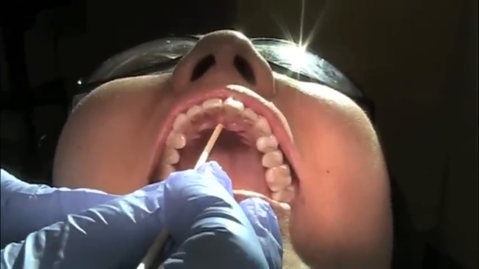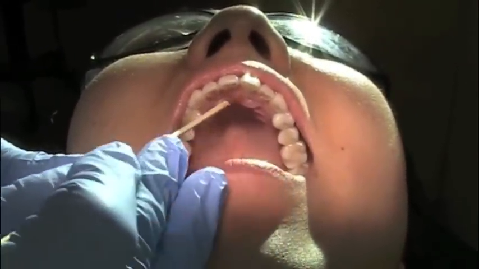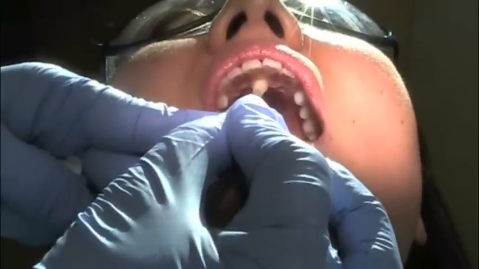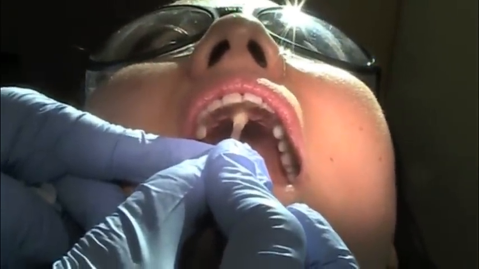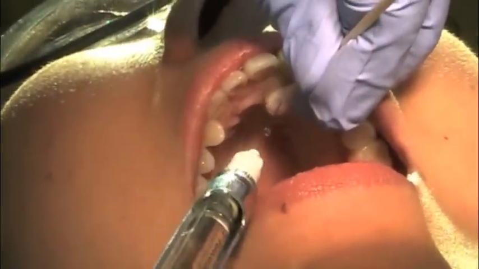Identify the palatine suture and incisive papilla. Select one side of the incisive papilla. Apply topical at the insertion site. Apply pressure anesthesia over the insertion site.